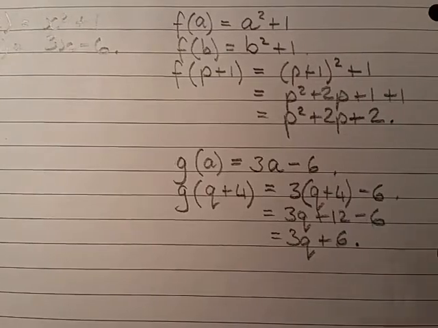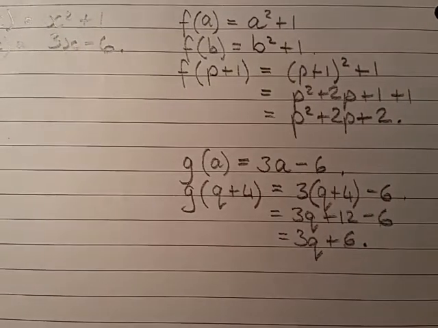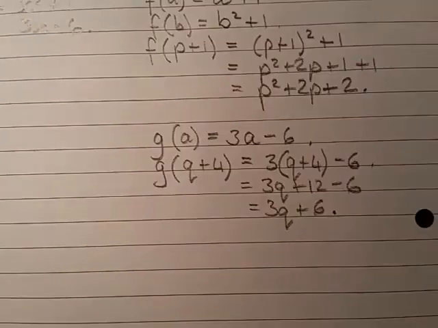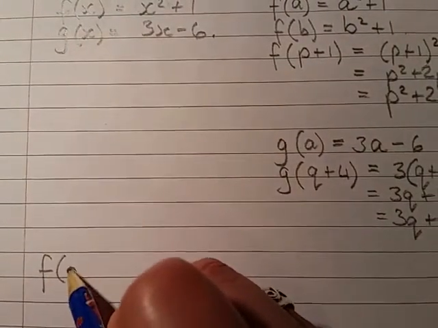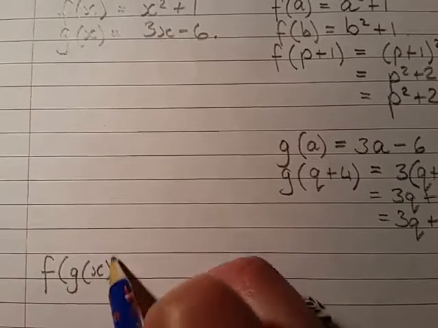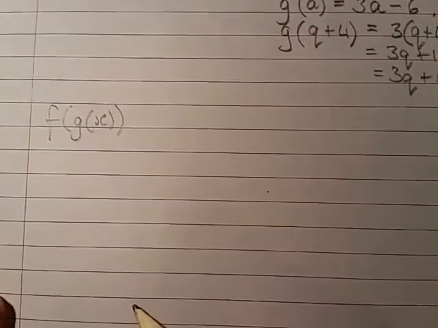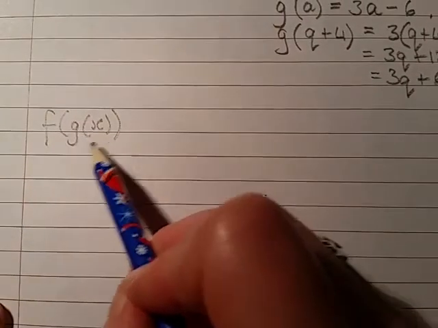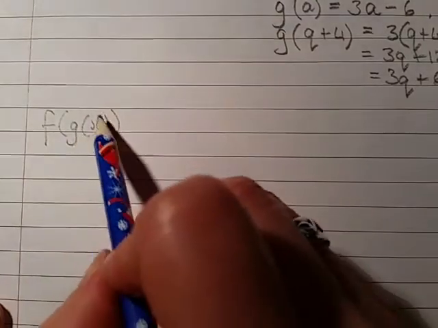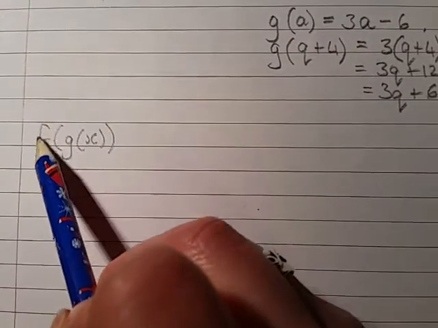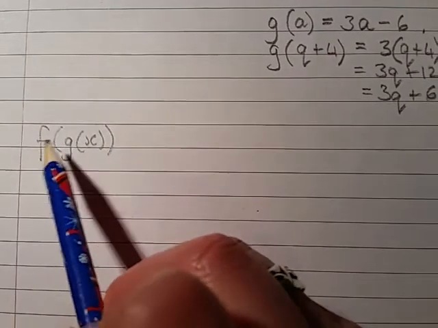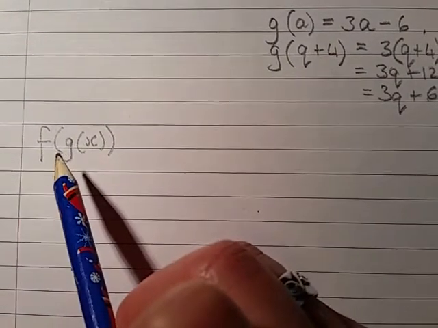Okay, right. Let's think about then what we do if we have f of g of x. The first thing we need to do is to calculate g of x, because what we're doing here is applying the function f to g of x.